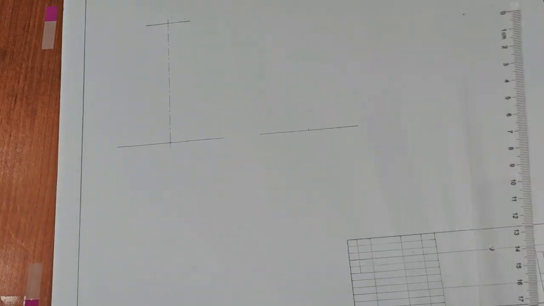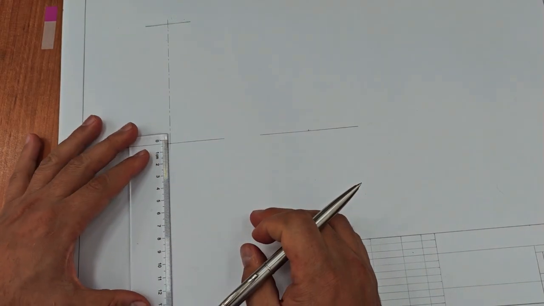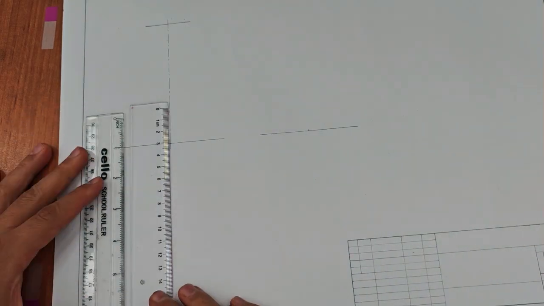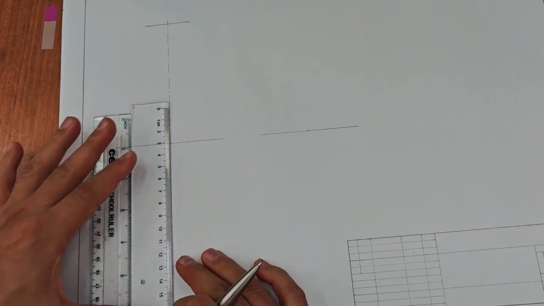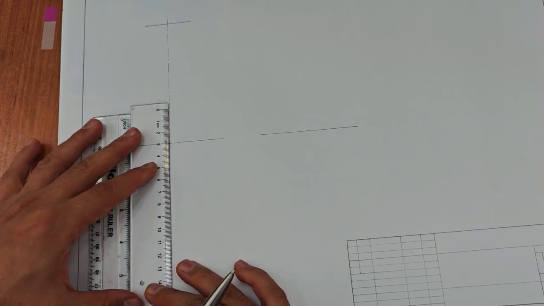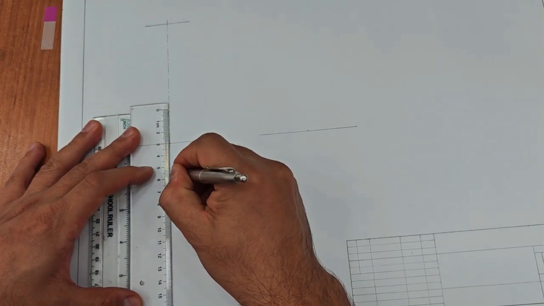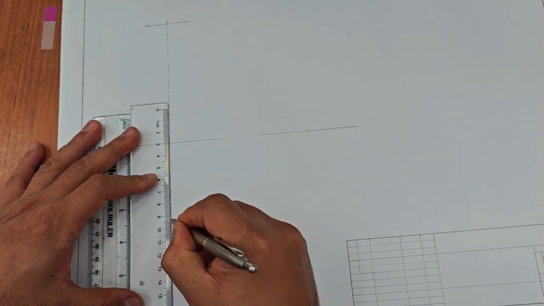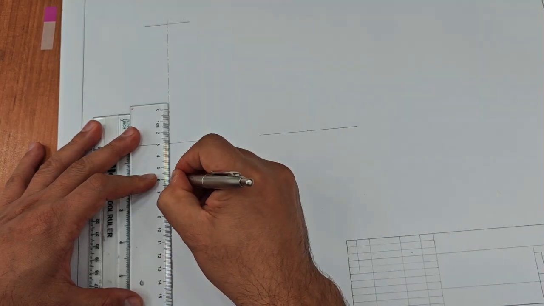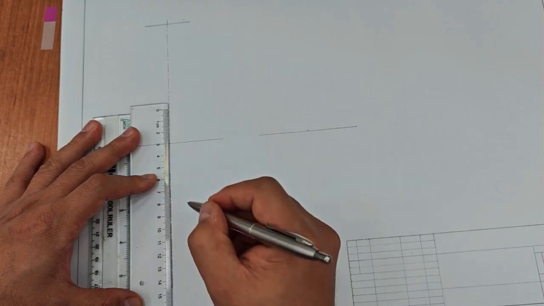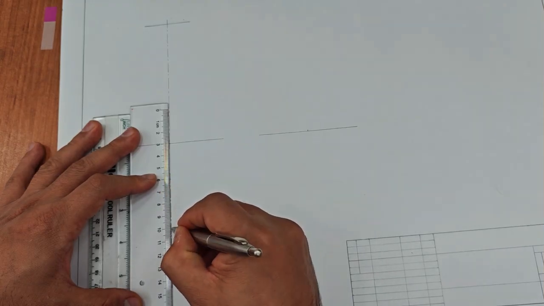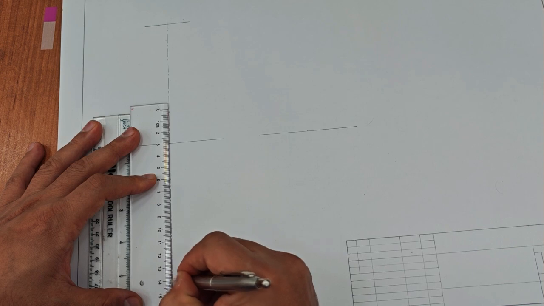Okay, so then, so we can leave. Yeah. So 30 millimeter, okay, and center line. So 3 centimeter, and then we have 80. 1, 2, 3, 4. So this is the center. 1, 2, 3, and 4.